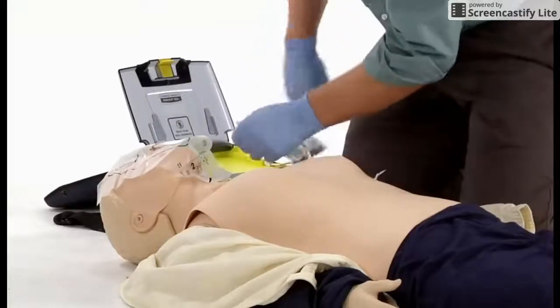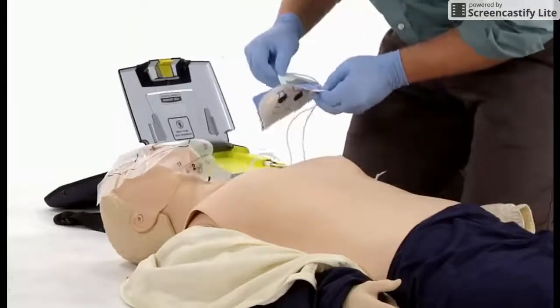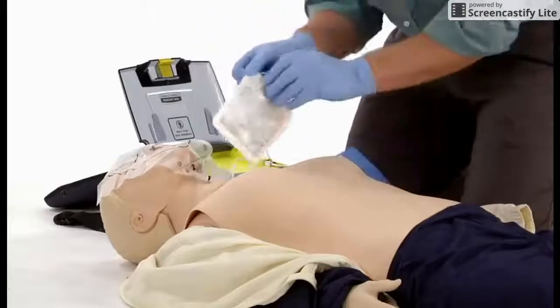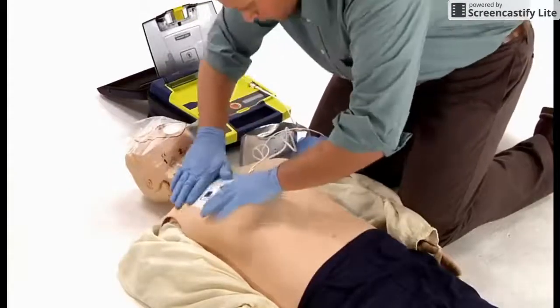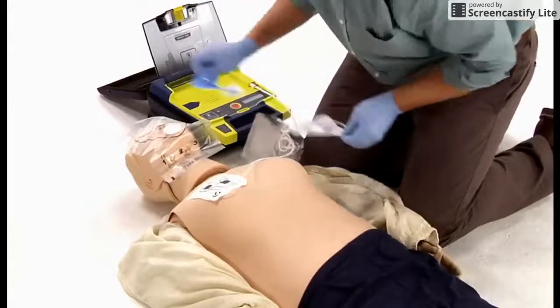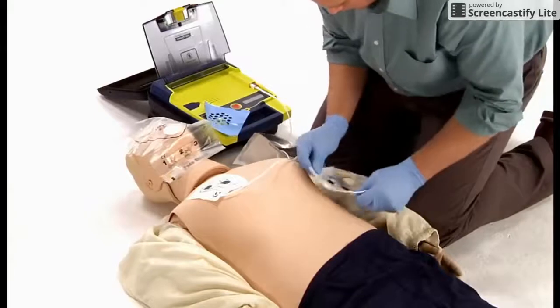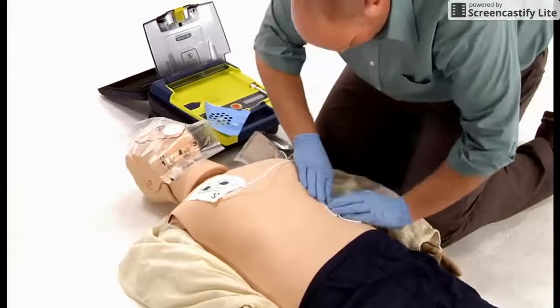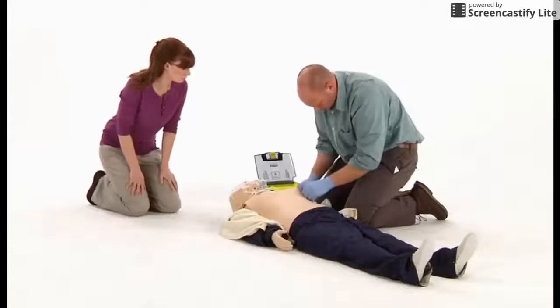Remove the pads from their packaging. Carefully peel off the backing from one pad and place the pad on the upper right chest. Place the other pad on the left side of the chest. Plug in the connector to the AED if necessary. The AED should start analyzing the person's heart rhythm.